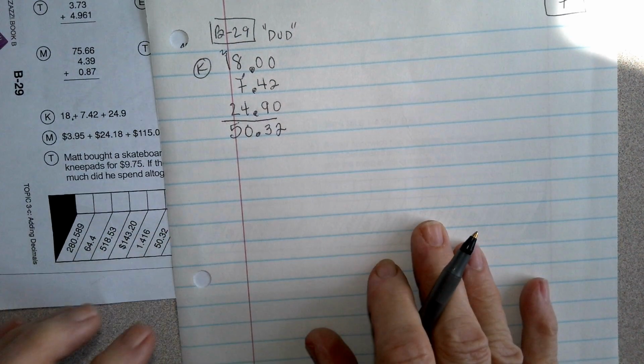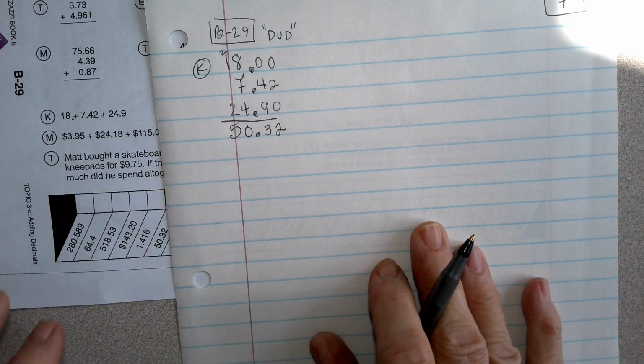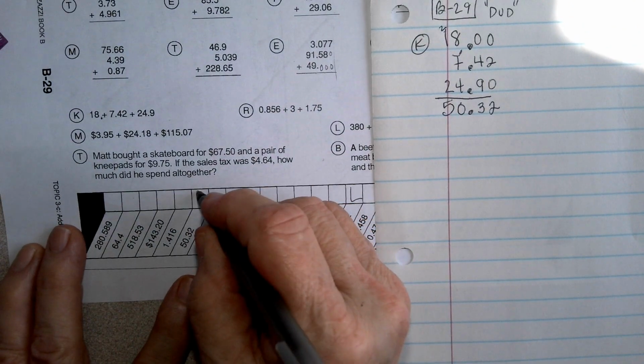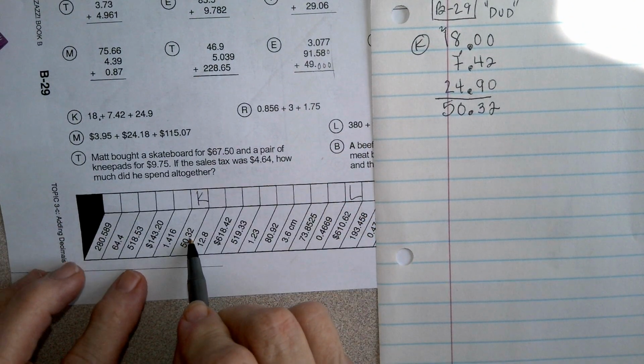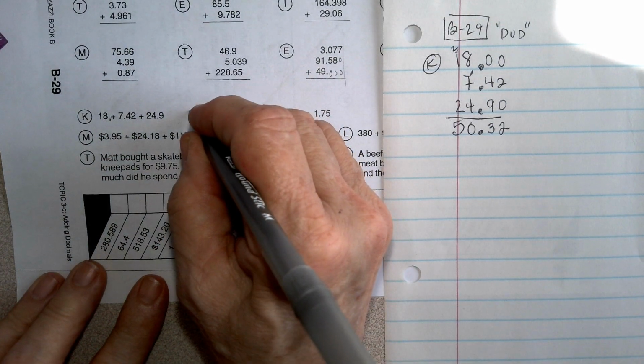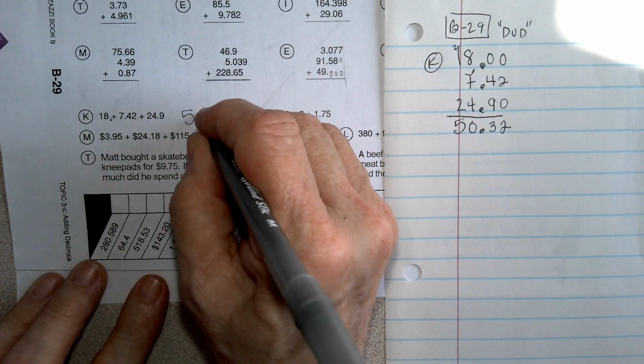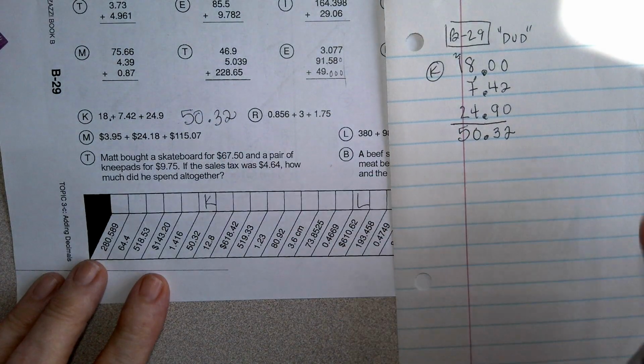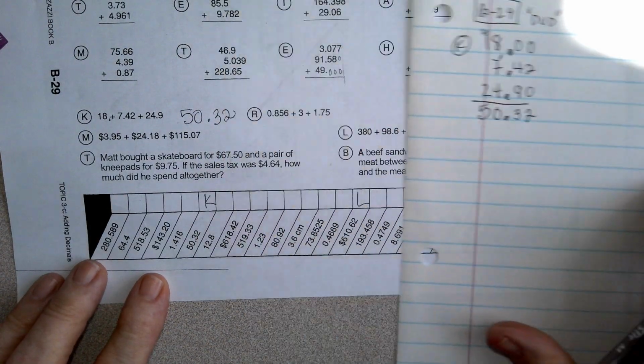Okay. And let's find our answer before we rewrite it. 50.32. There it is right there. So it gets the letter K. And now that I know that it's correct, go ahead and put your answer right here. And then when we're all done, we'll staple the work to it.